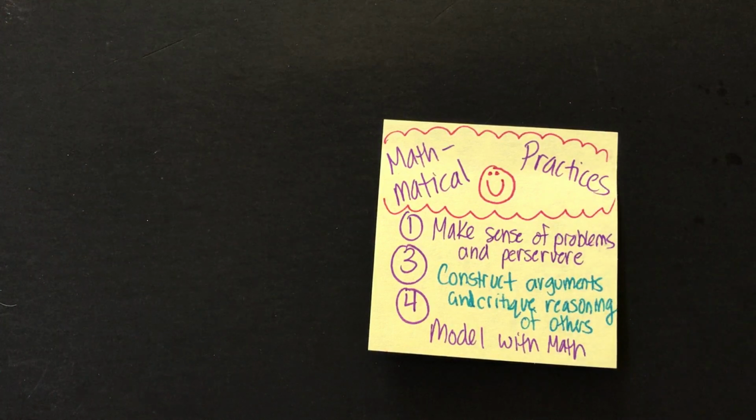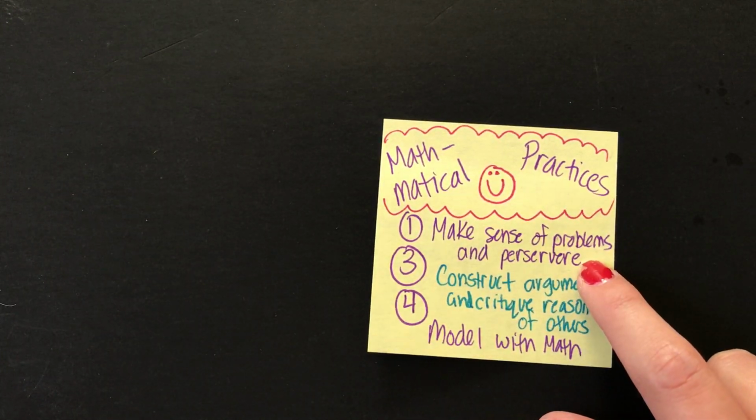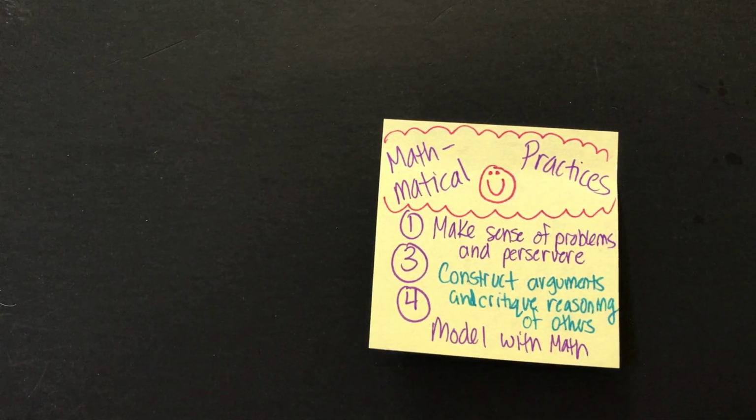Here's part 2 of our dividing fractions lesson. Before we continue, I want to touch on our math practices. We are going to make sense of problems and persevere whether or not we find them challenging. We're going to construct arguments and critique the reasoning of others because we're going to do some inquiry and try some more challenging fractions out.